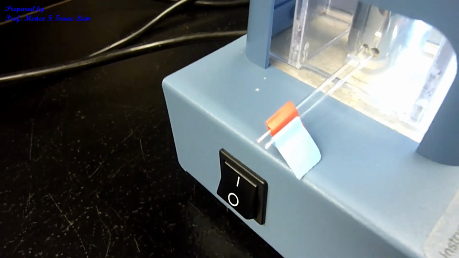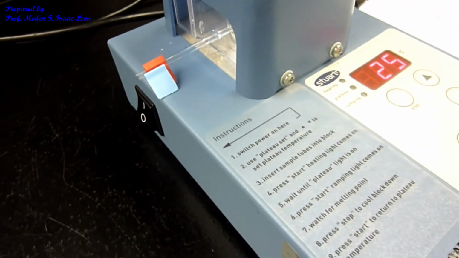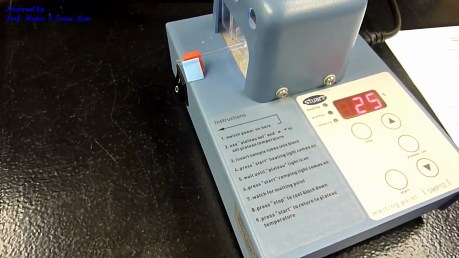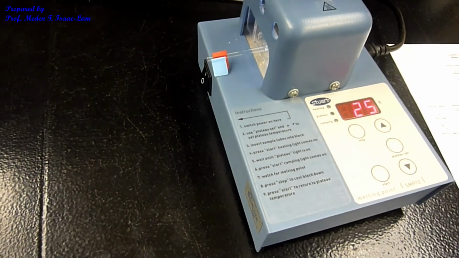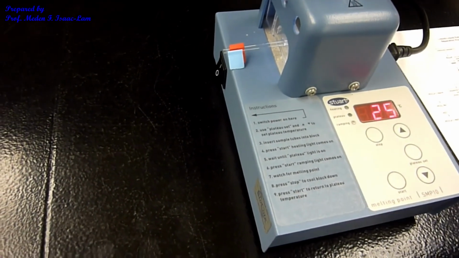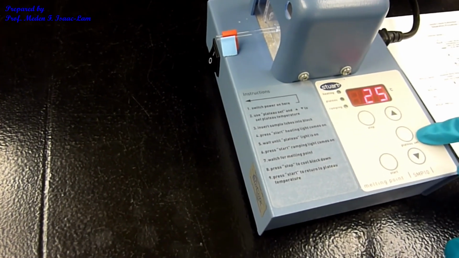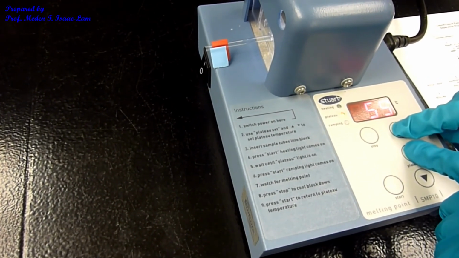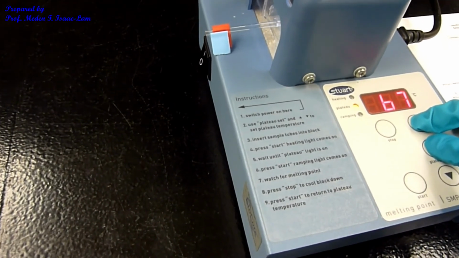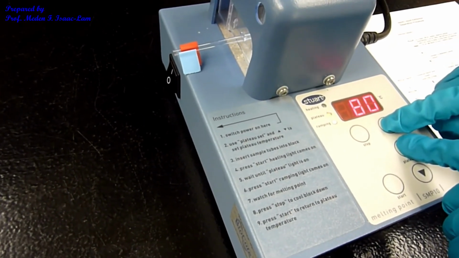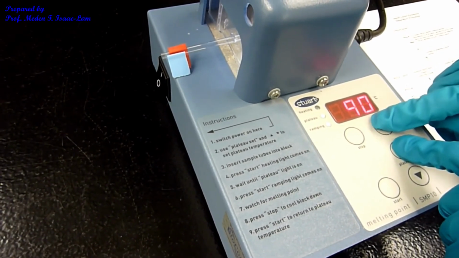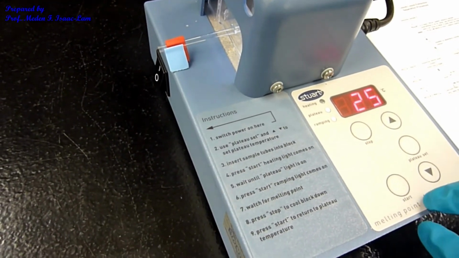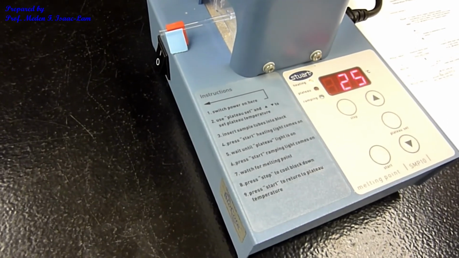So I'm going to set it to 99, and then I will constantly check and increase the temperature if it's not melting. The way to set it is you press plateau set, and then I will set it to 99 by pressing both. Alright, and then I press start. It will heat up fast.